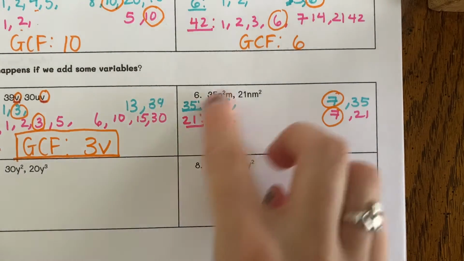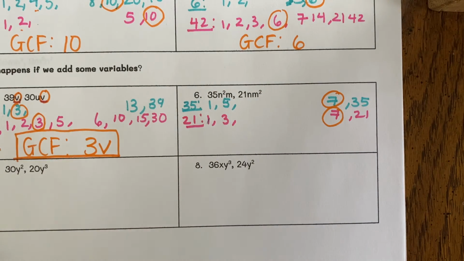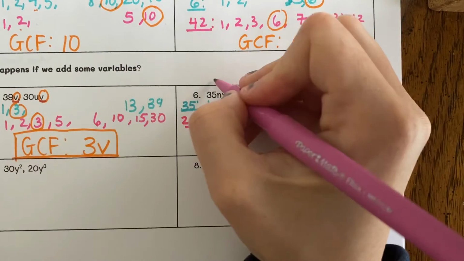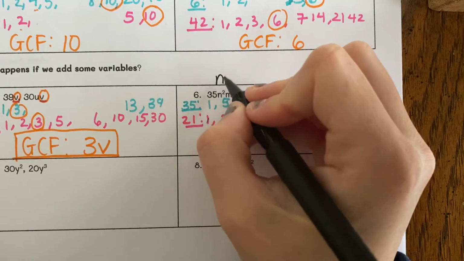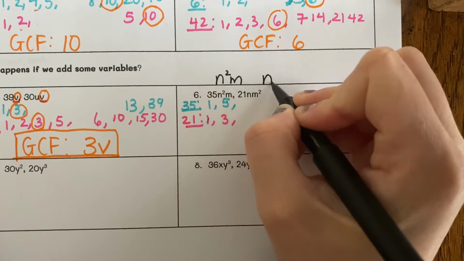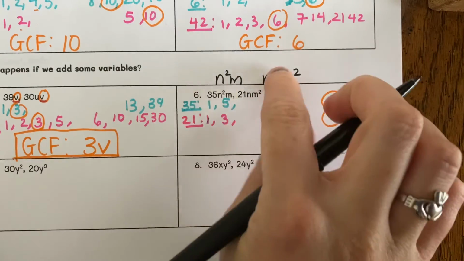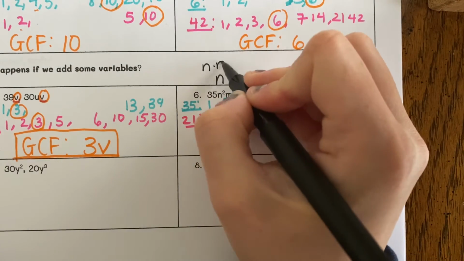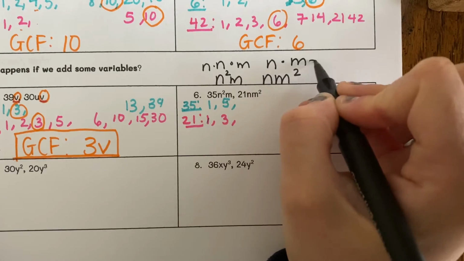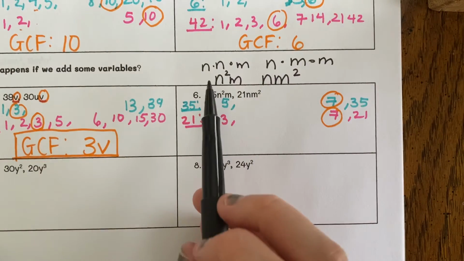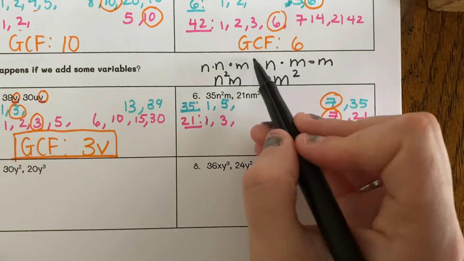But now I have to look at my variables here. So I'm just going to rewrite them bigger so I have more space up here. So I have an n squared and an m, and an n and an m squared. So if I write this out bigger, this is like n times m. And then I have n times m times m. So in this one, I have 2 n's and an m.